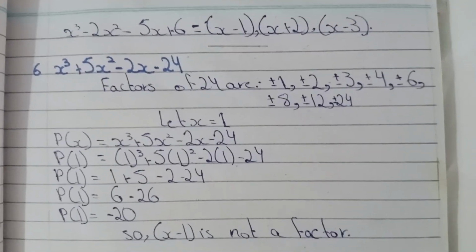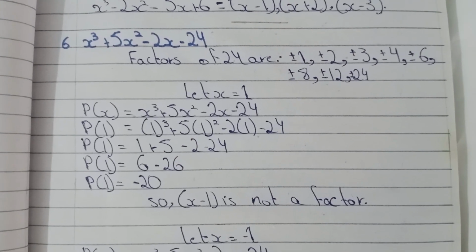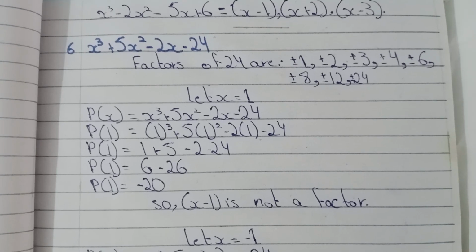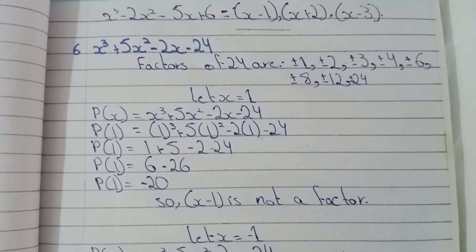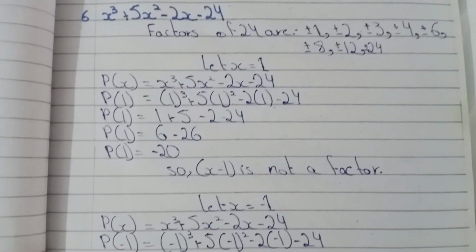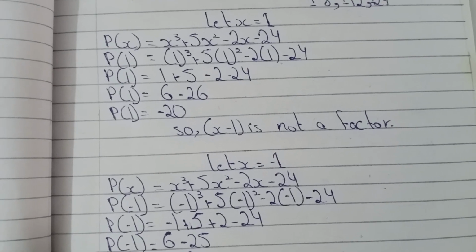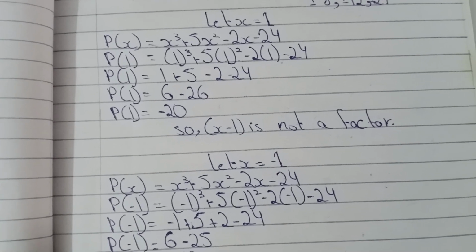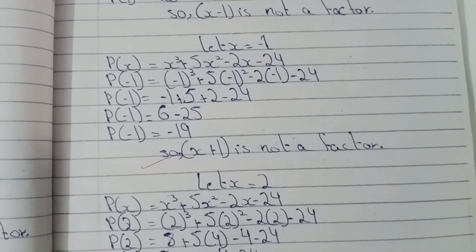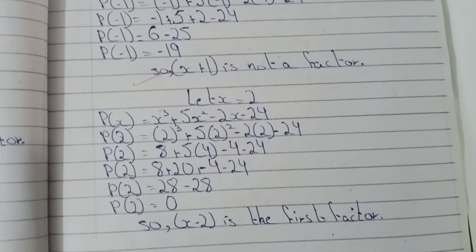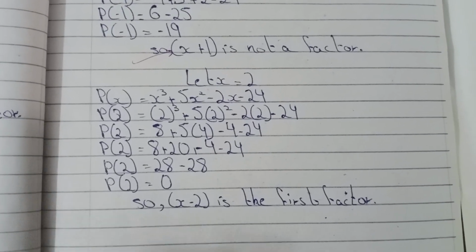Similarly, question 6, P is minus 24 and Q is 1. We have to write the factors of 24. Those factors are 1, 2, 3, 4, 6, 8, 12 and 24. Then one by one we put them in the question and check when we are getting the remainder 0. In the first case, the remainder is not equal to 0, so it is not a factor. In the second case, the remainder is minus 19, so it is also not a factor. Then third, x was 2, the remainder is 0, so x minus 2 is the first factor.